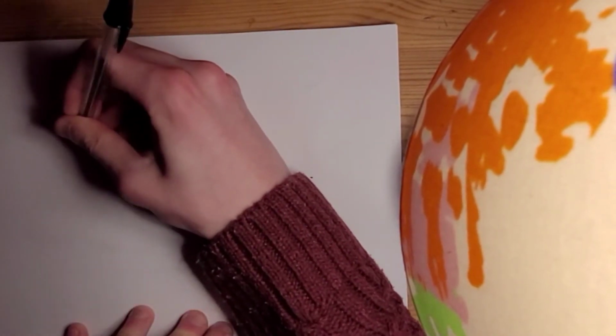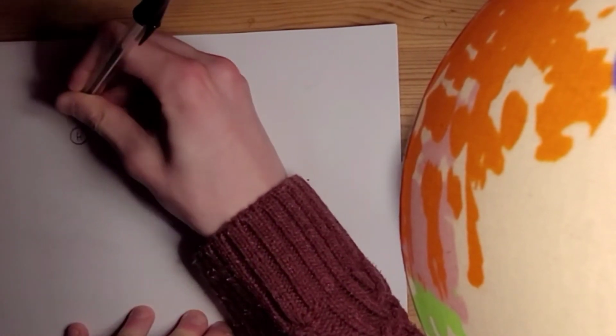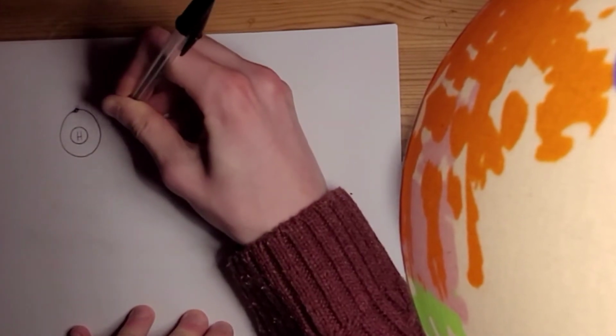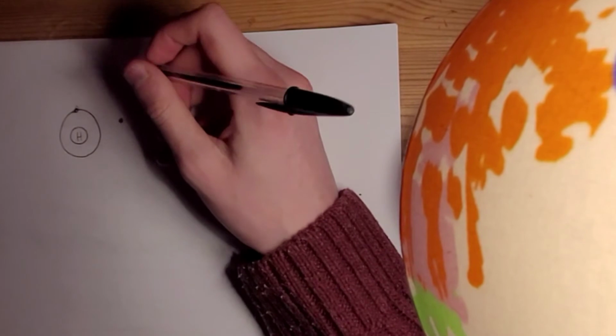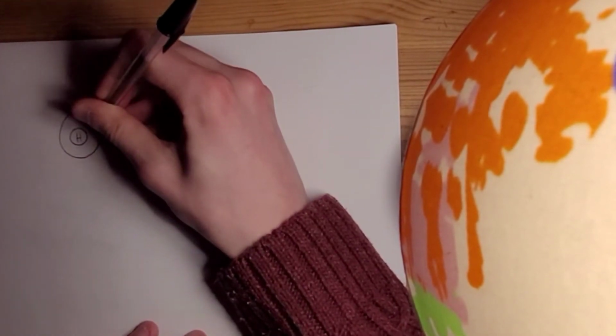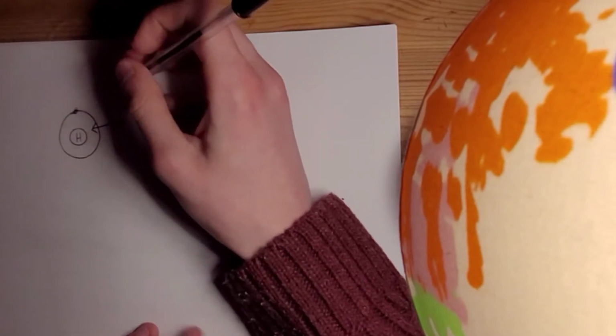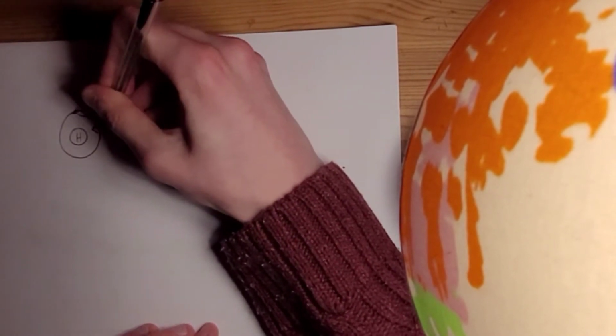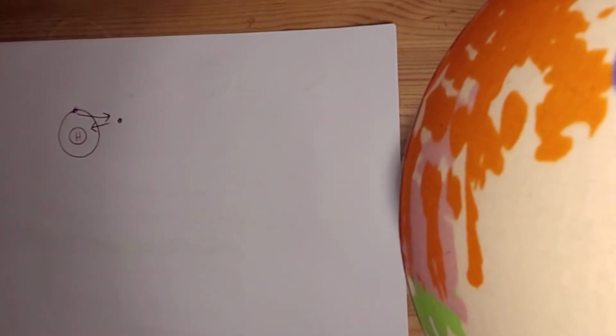So, let's draw hydrogen. Here's a second electron trying to join hydrogen. It's experiencing an attractive force from the nucleus, but a repulsive force from the other electron that's already there.